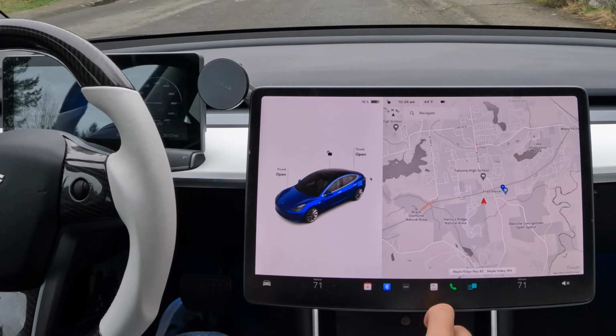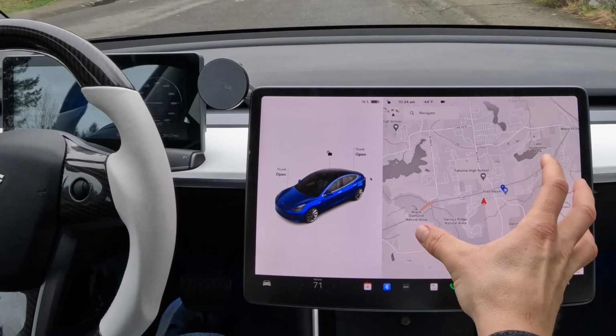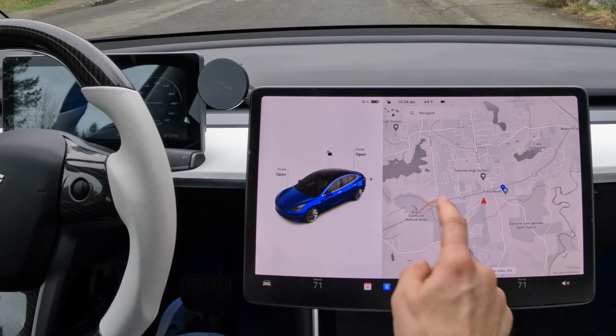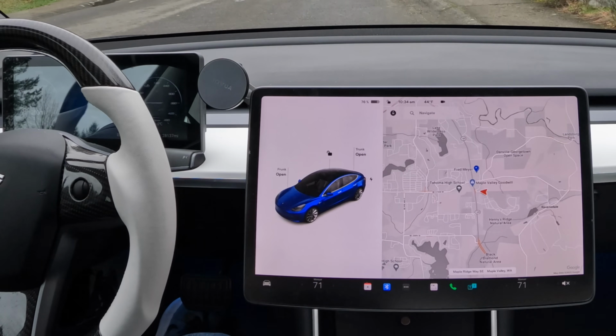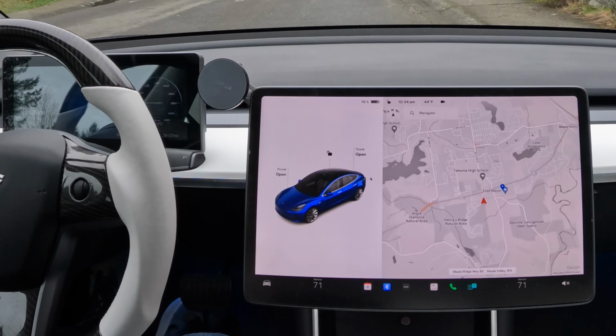But the most common way of doing this is keeping it like this, to where you're always driving the direction that your arrow is pointing and the map rotates around you instead of you rotating inside of the map. So if I want me to rotate inside of the map, having north always up on the map, you would just simply press that right there. But again, this is the most common.